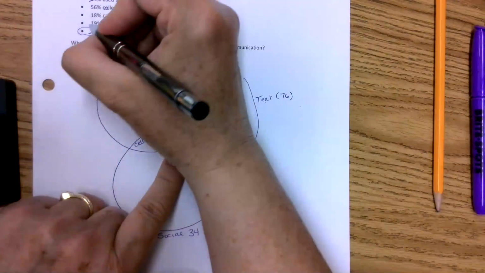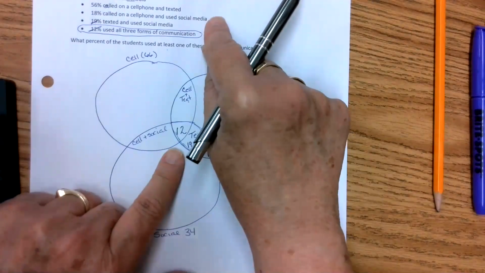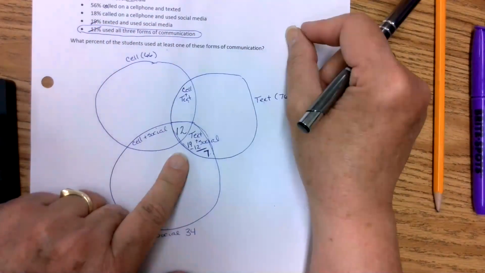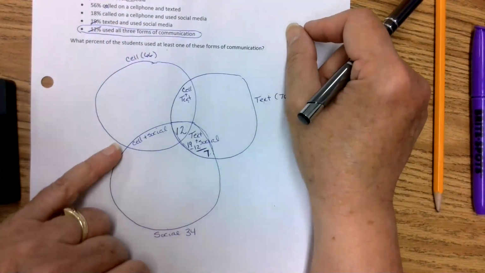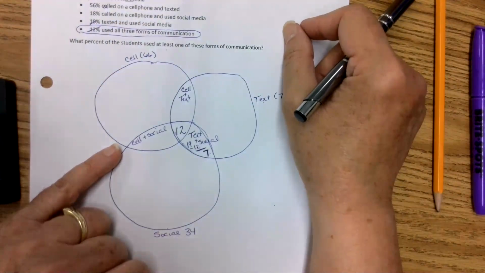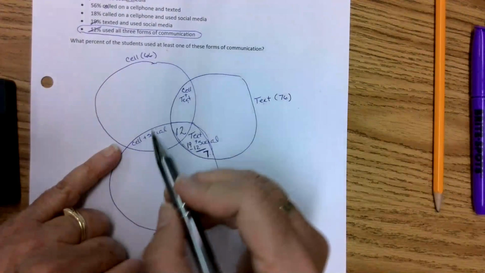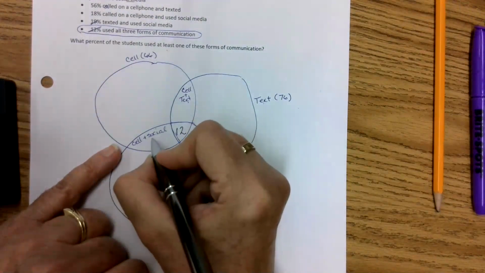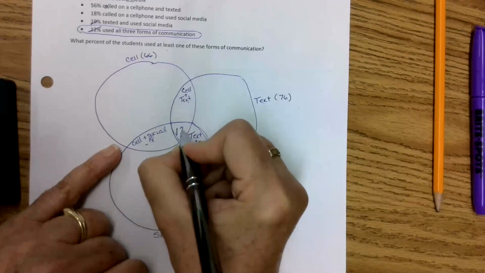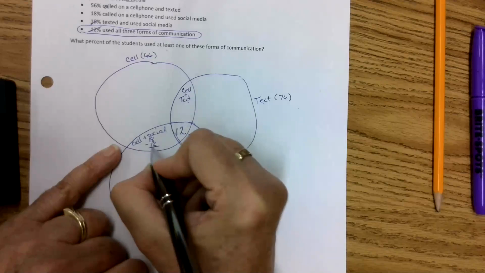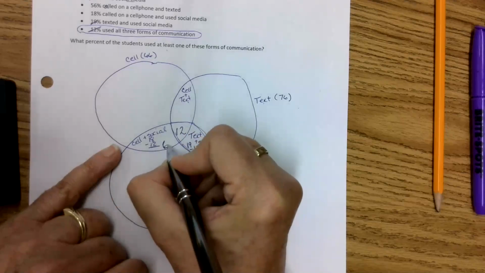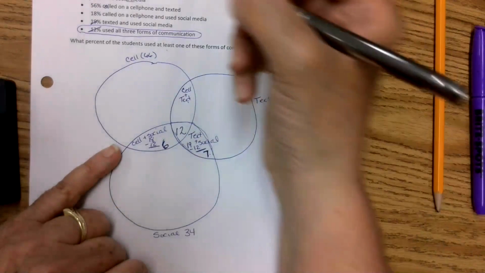Okay, now that you know that, how about you do this one? Called on a cell phone and used social media. What did you get? I got 6, because cell phone and social media is 18, but I already counted 12% over there, or 12 students over there. So that leaves me with 6. So we're good.